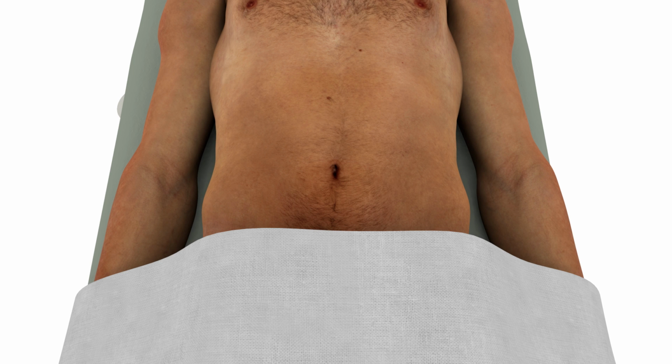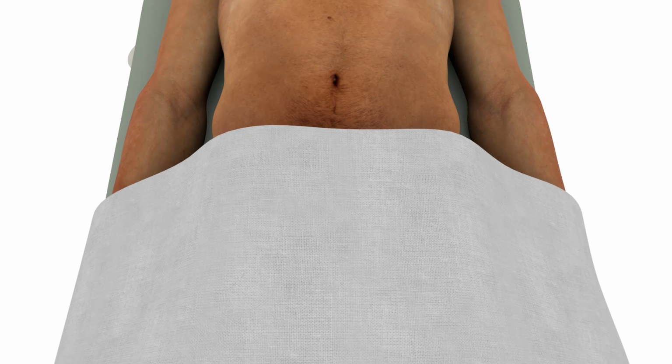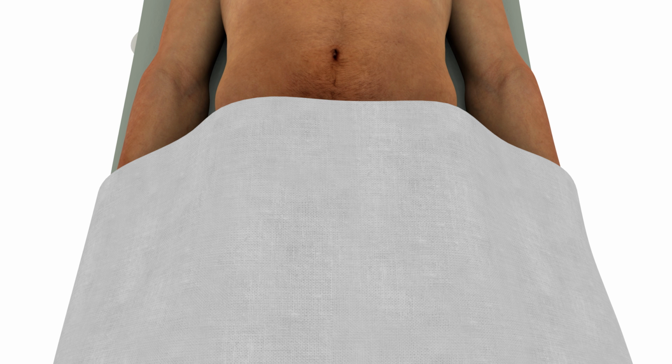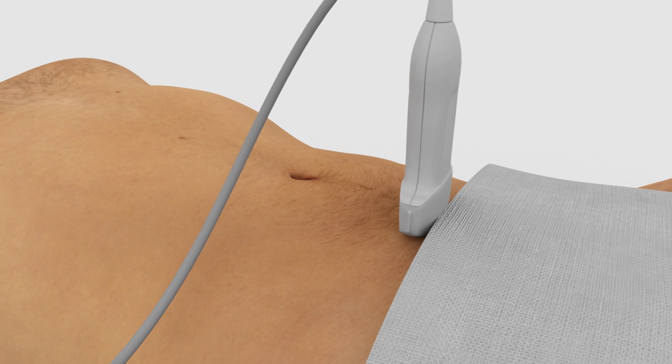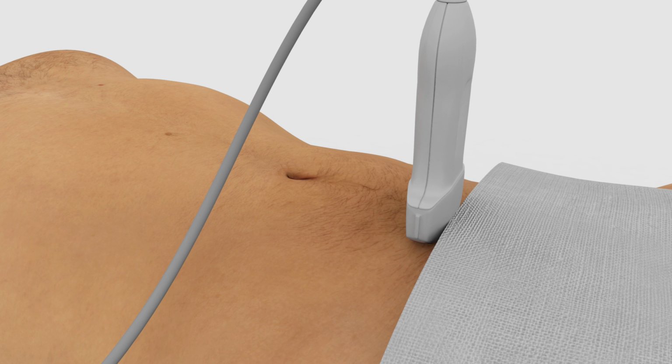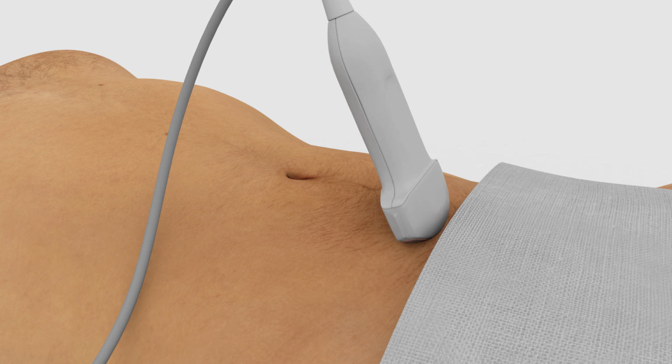As a starting point for the examination, the patient should be lying supine on the examination table. Place a sheet to cover the patient below the level of the pubic symphysis. To obtain a transverse view of the bladder, position the probe so that the probe marker is pointing toward the patient's right. The urinary bladder is a pelvic organ, so the transducer must be positioned just superior to the pubic symphysis and aimed into the pelvic cavity.